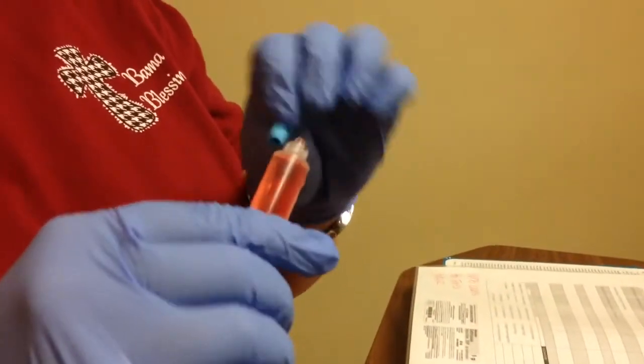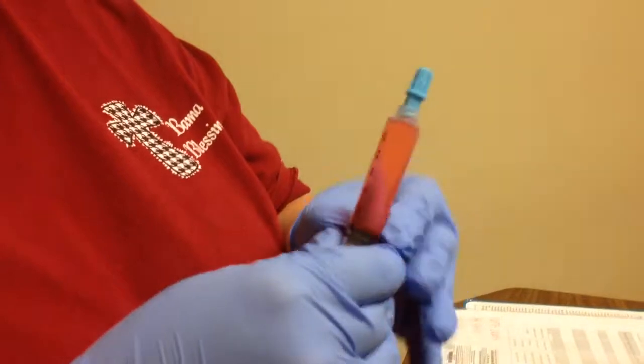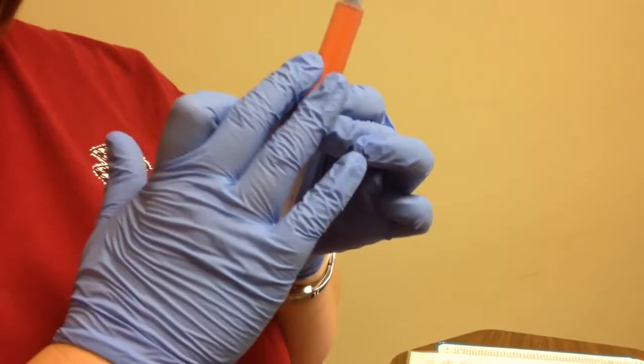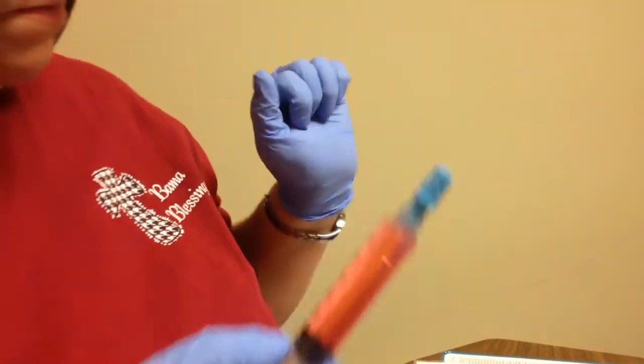Now I've diluted it with saline, and I'm just going to push my air out of it, okay? I'm going to take my cap, make sure I keep this end sterile and this end sterile, and recap that. I'm going to label this with the name of the med, the dose, and the patient's name so that I know when we go in what we've got.